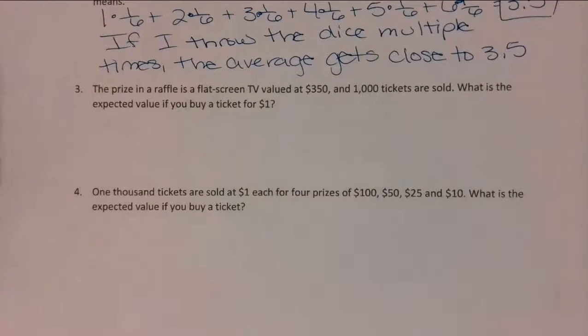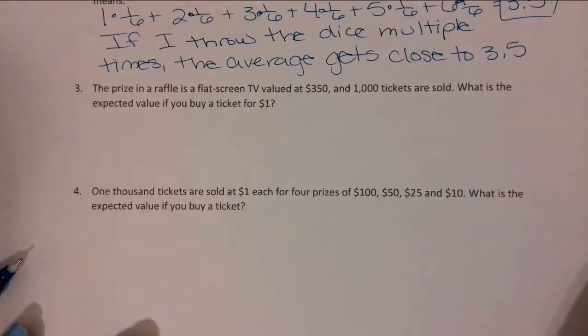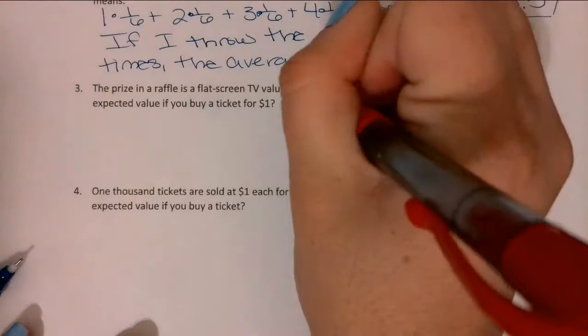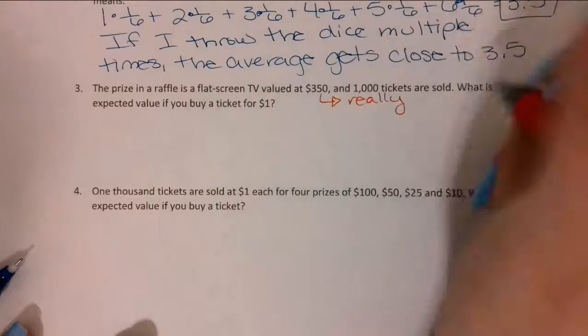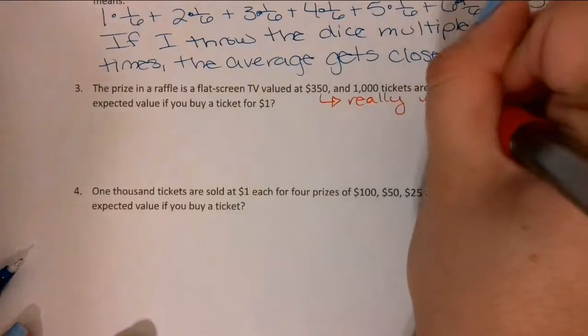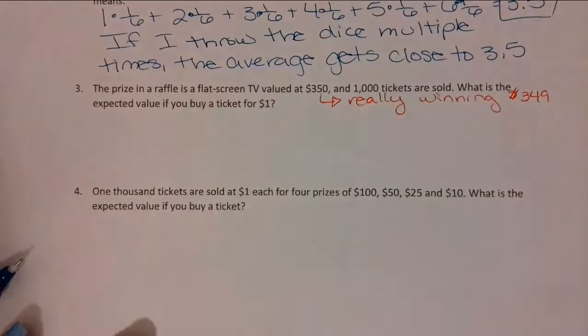Okay, number 3 is similar, but a little bit different. It's similar to the dice game on number 1. So it's telling me I can win a raffle prize of a TV valued at $350. What is the expected value if I buy a ticket for $1? So I'm really winning $349 because I paid $1 for that TV.